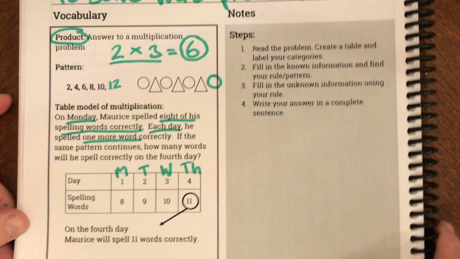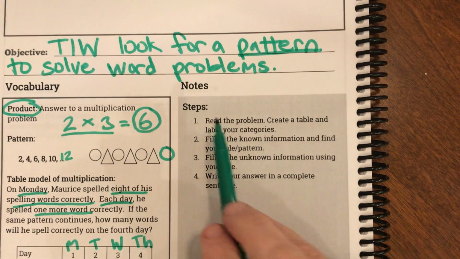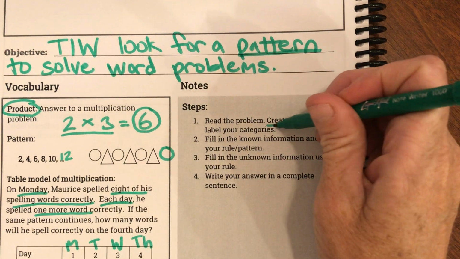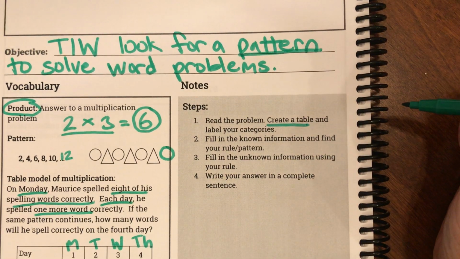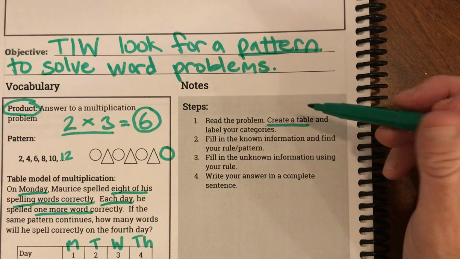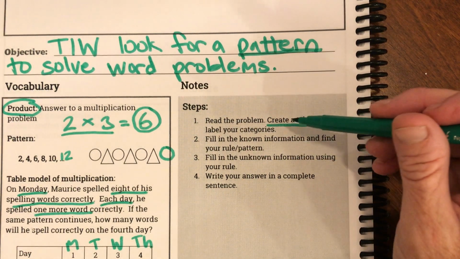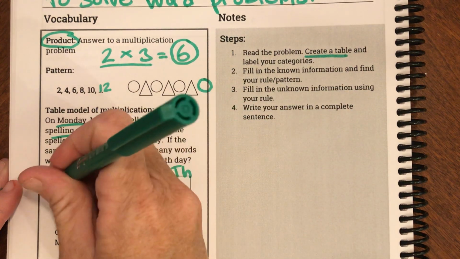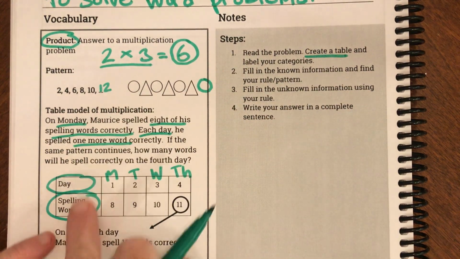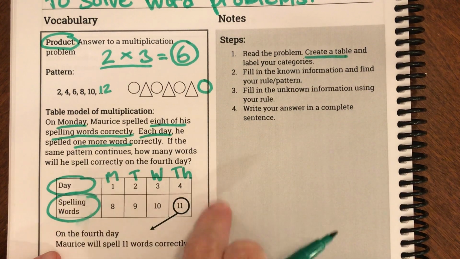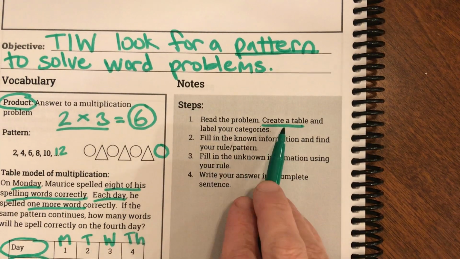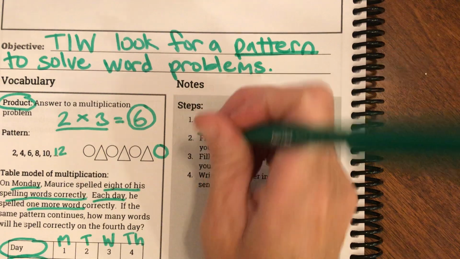Okay, so let's look at our steps today. It says we're going to read the problem, create a table. This is our main step today, is we're going to be making these tables and label your categories. So when they say label, this is what they're referring to, ladies and gentlemen, is these are my labels. It says it's the words that explain what's going on. Okay, so we're going to create a table and label it.